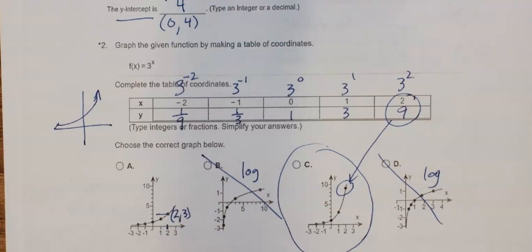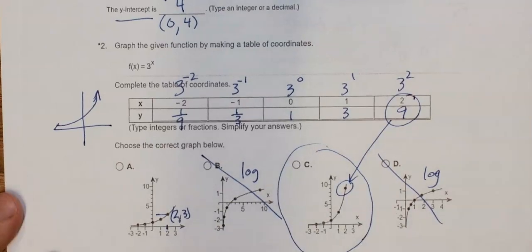I didn't need to look for a lot of points. One point did it. As long as I know the basic shape, I can rule out all the bad ones that don't have that shape, and then I can look for one coordinate that will pick out the winner. Any questions about that one? Okay, next question.